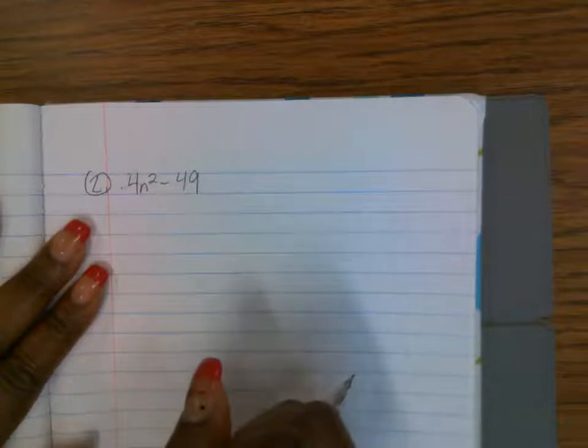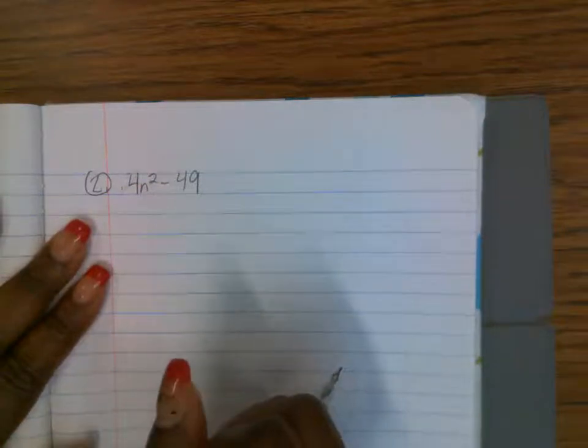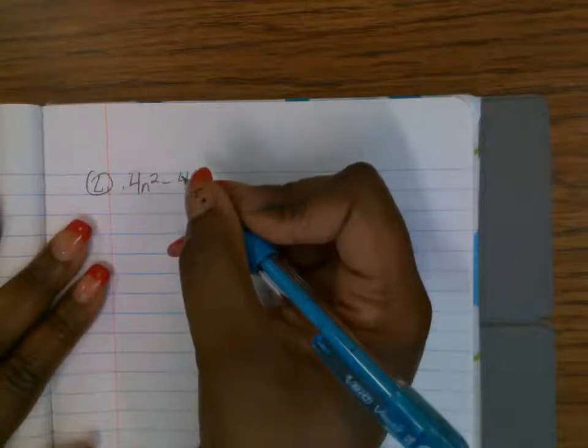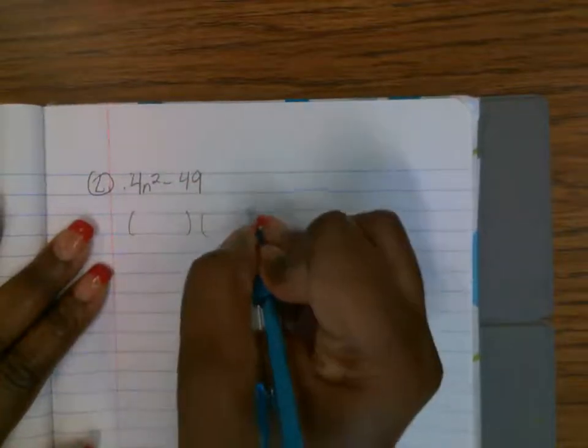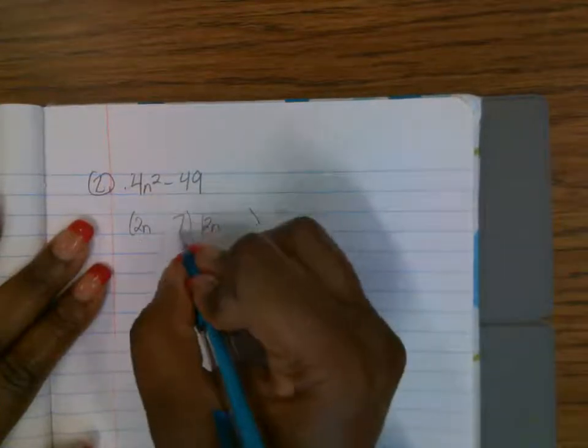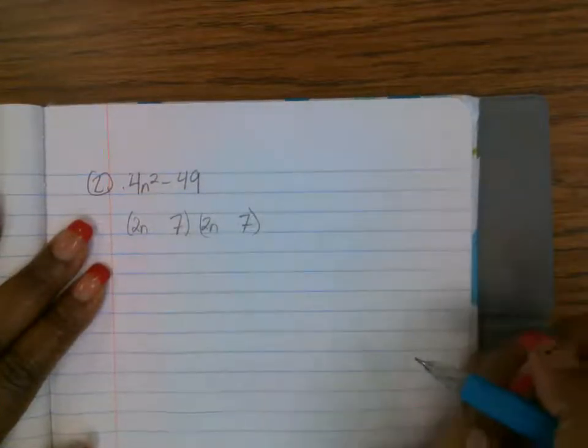What's the square root of 4n squared? 2n. Okay. What's the square root of 49? 7. Okay, so we have our two parentheses. We're going to put 2n in each parentheses, and we're going to put 7 in each parentheses. Questions about that?